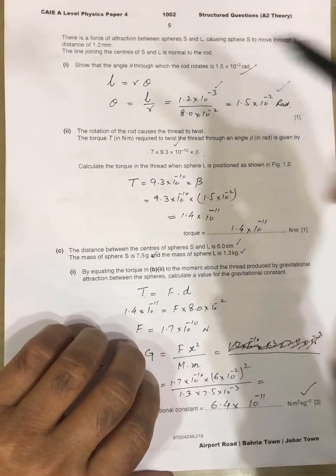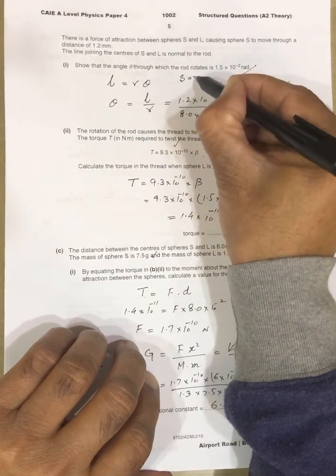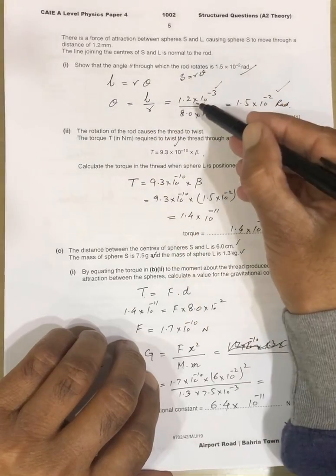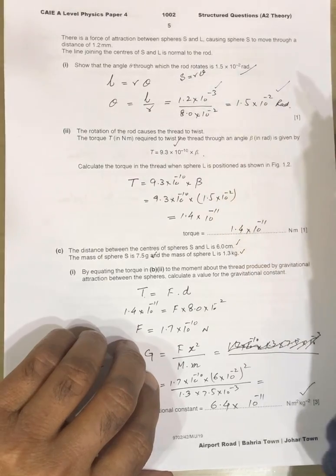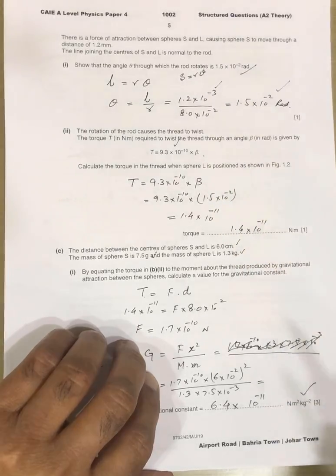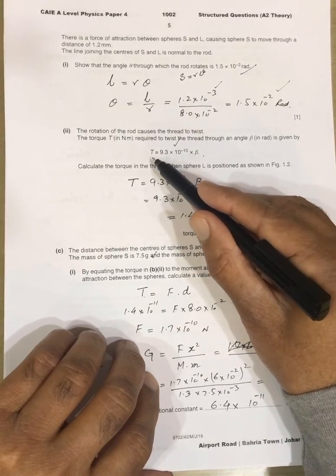So look, formula is L is equal to R theta, or you can write S is equal to R theta. So theta is L over R. This length of the arc is 1.2 times 10 power minus 3. Radius is 8 times 10 power minus 2. So the angle will be 1.5 times 10 power minus 2. It's proved.